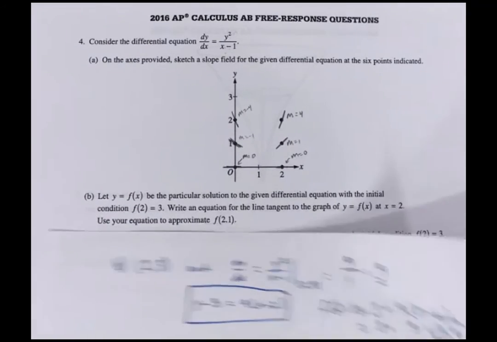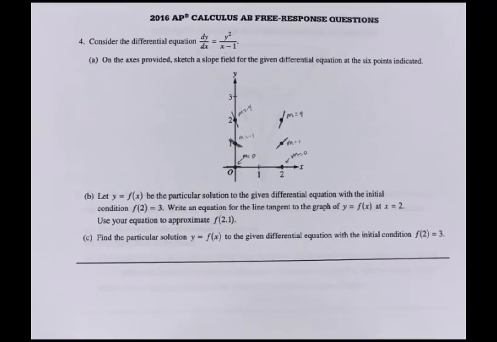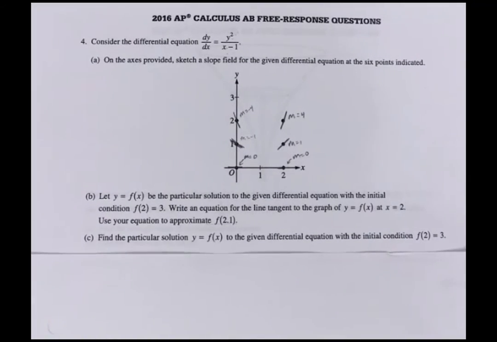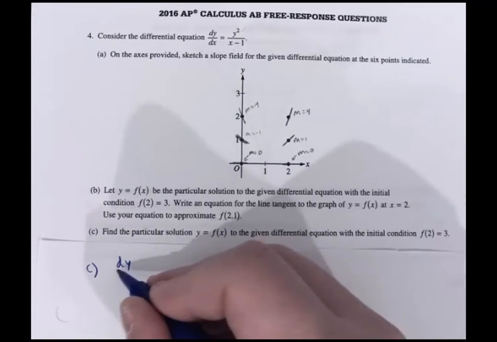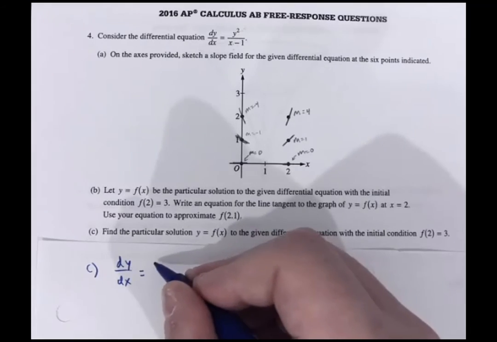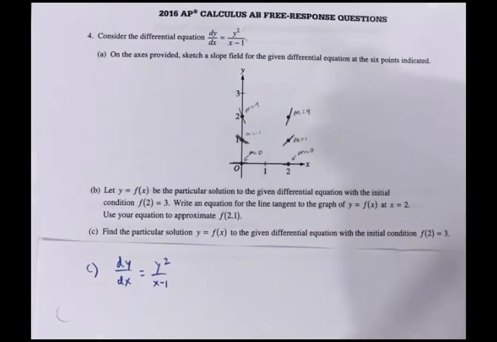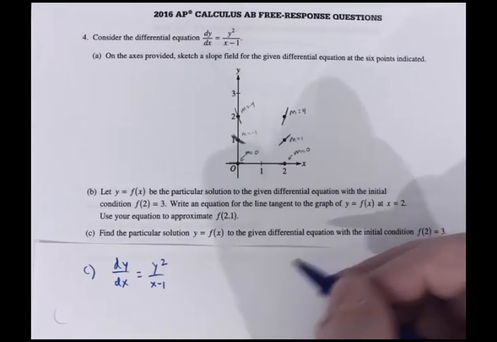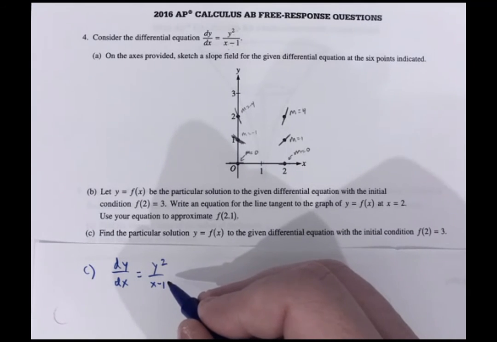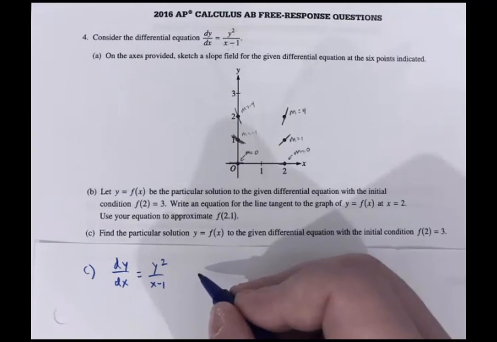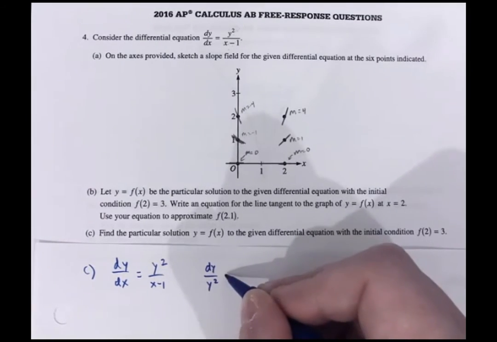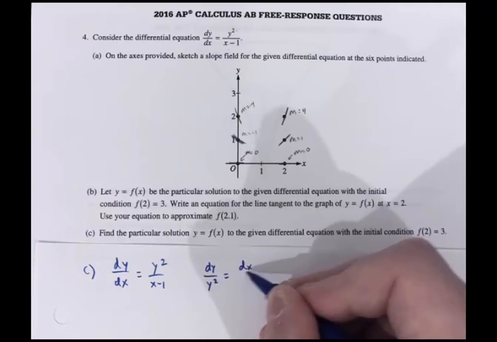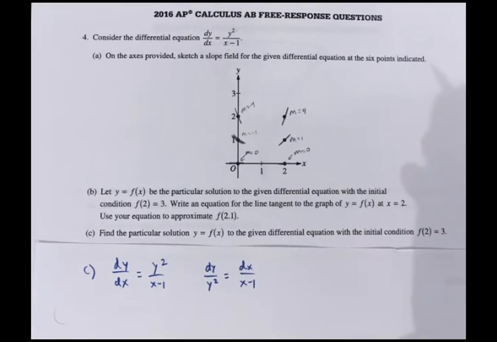Okay, finally, this problem asks us to actually find the particular solution with (2, 3). So yet again, we'll start off with the beginning differential equation. So part C is going to start with dy/dx equals y squared over x minus 1. And then we are going to separate our variables and write this as dy over y squared equals dx over x minus 1.